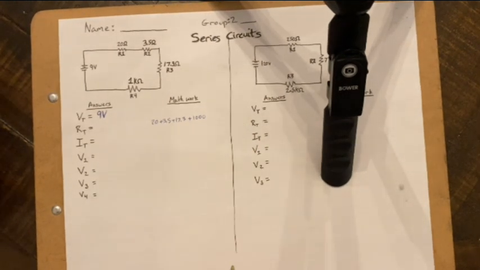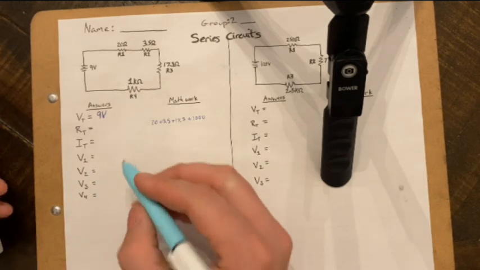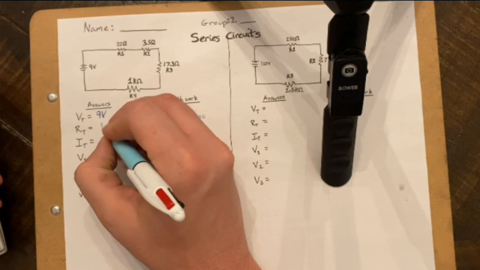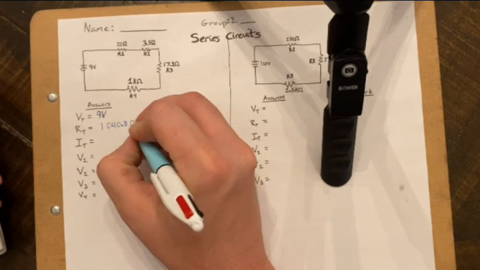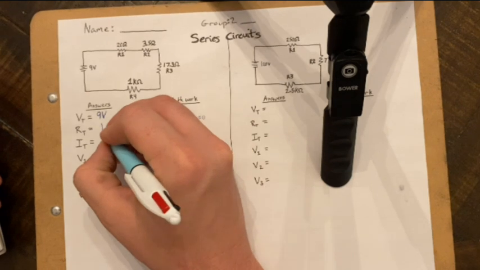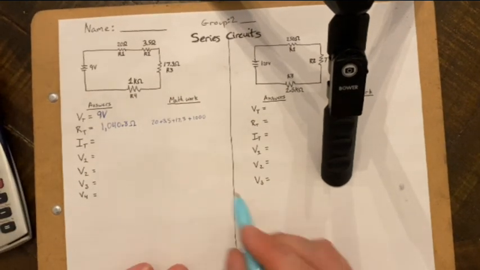So we're going to take those and add those up. And we get 1040.8 ohms.